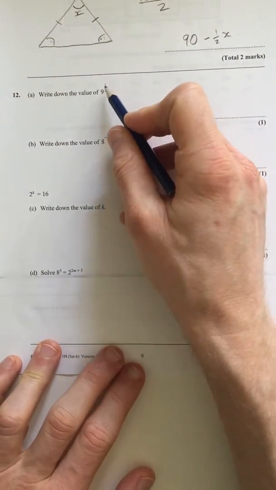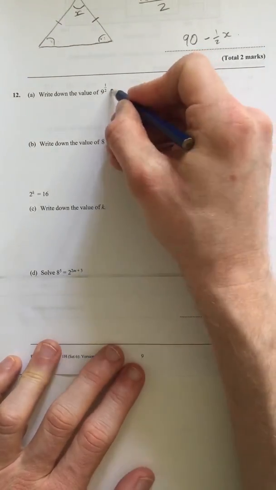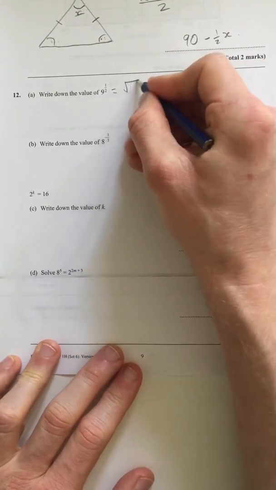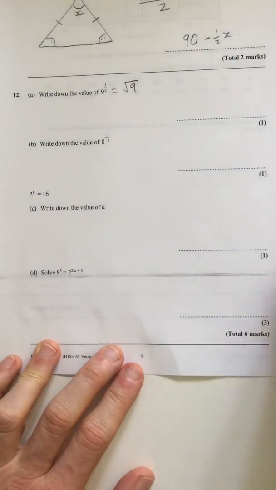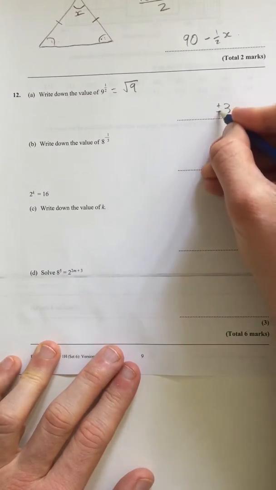Write down the value of 9 to the power of a half. We need to remember that the power half means the square root. So the square root of 9 is either plus or minus 3.